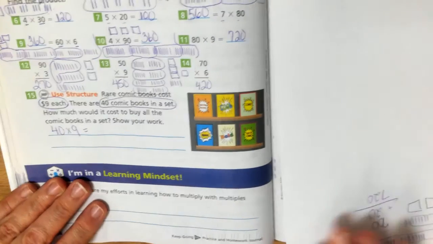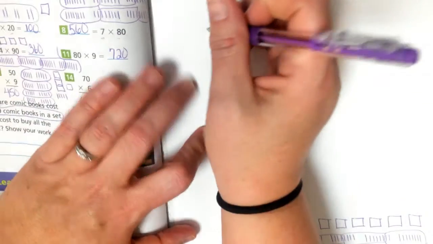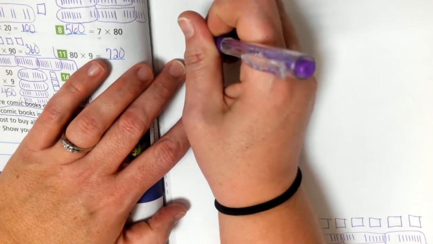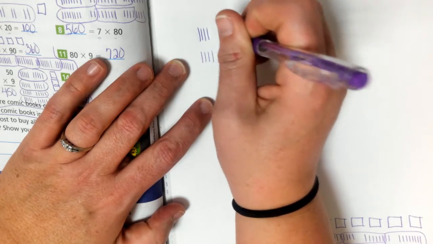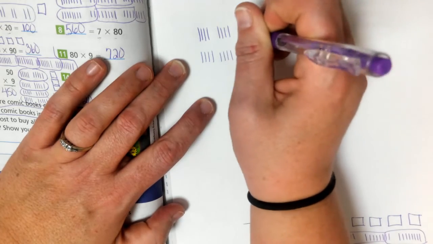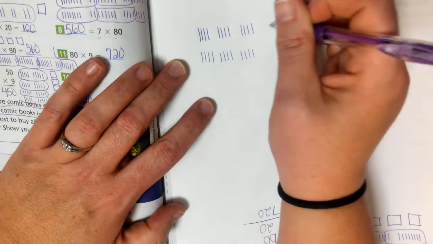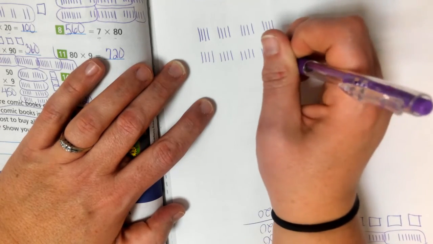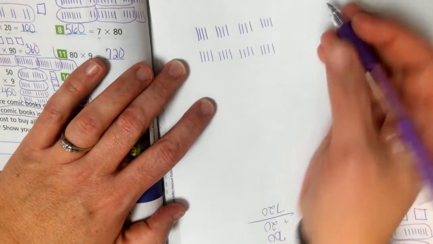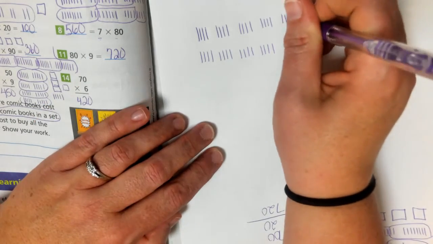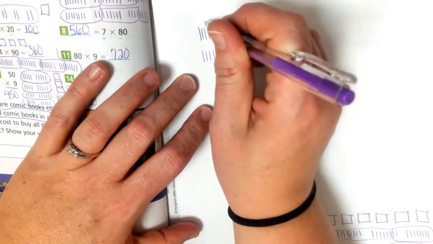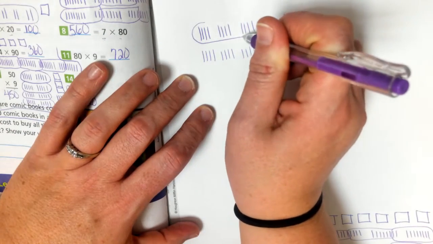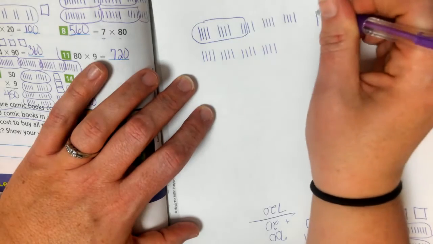So 40 times 9. So we've got 9 groups of 4. 1, 2, 3, 4. 1, 2, 3, 4, 5, 6, 7, 8. And then one more. 1, 2, 3, 4. So how many groups of 10 do we have? Well, if we could count them all, right? We could count by 4s, or we could do our groups. So we've got 4, 8, and then I need to take 2 from this one to get me 100.